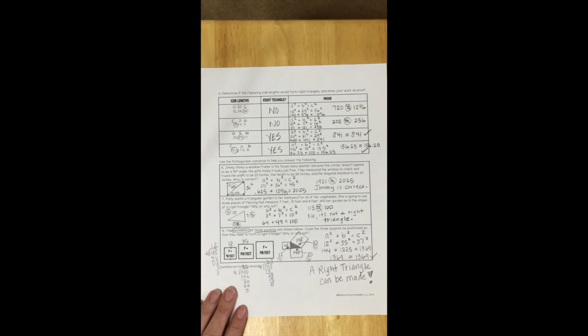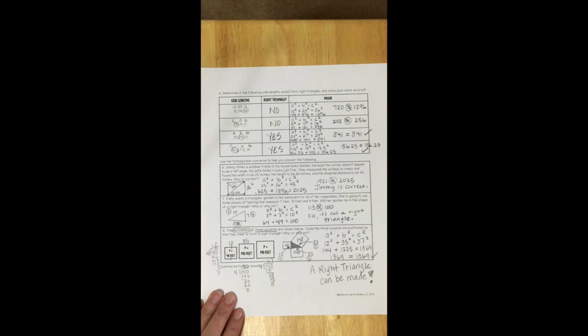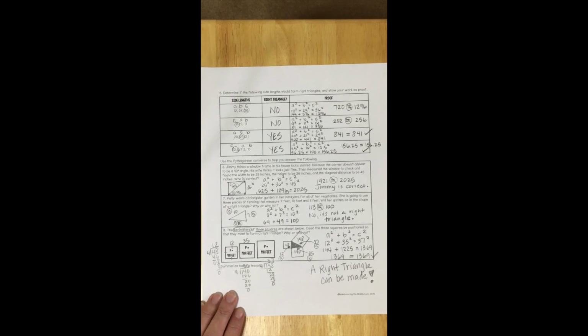Okay, that was a tough worksheet. Now that we've done this one together, there is one for you to try on your own. Good luck.